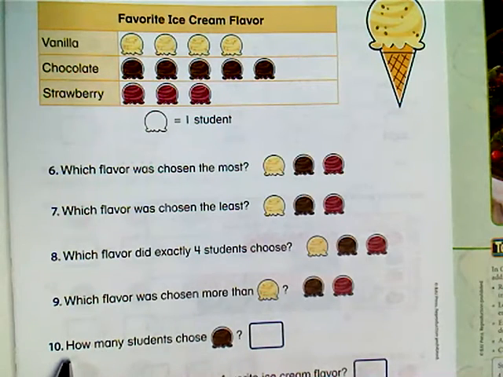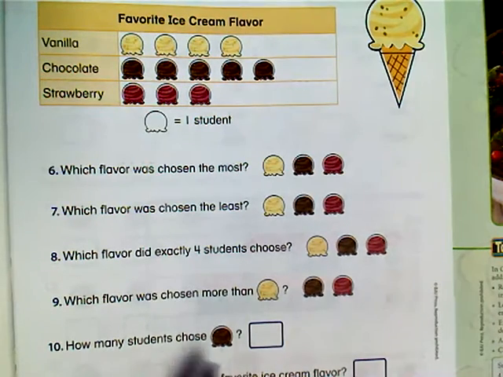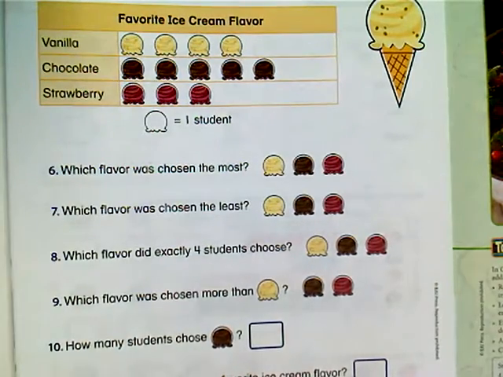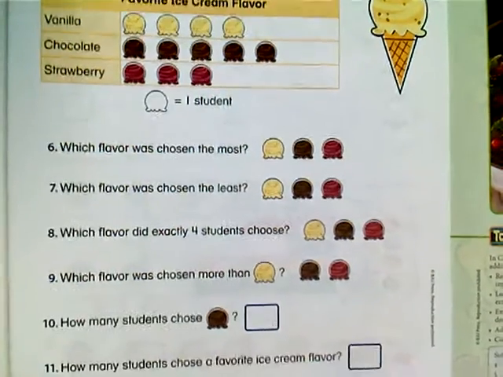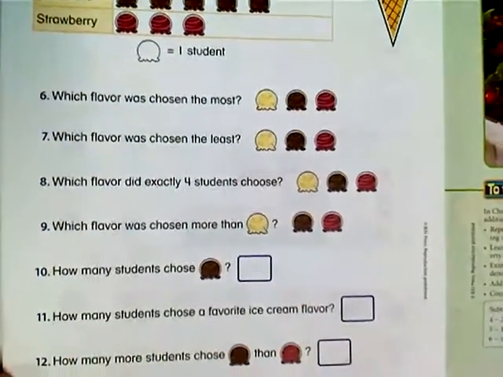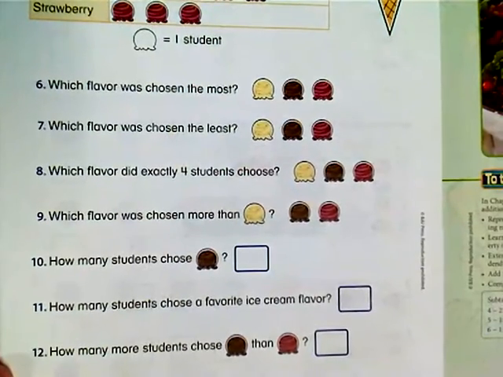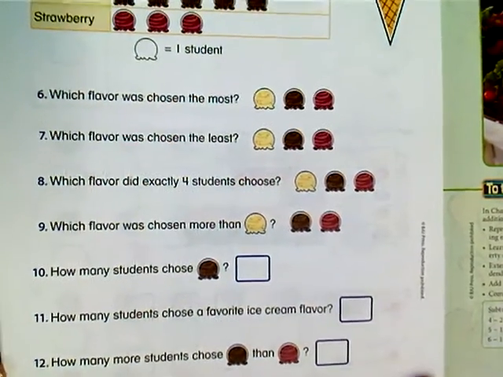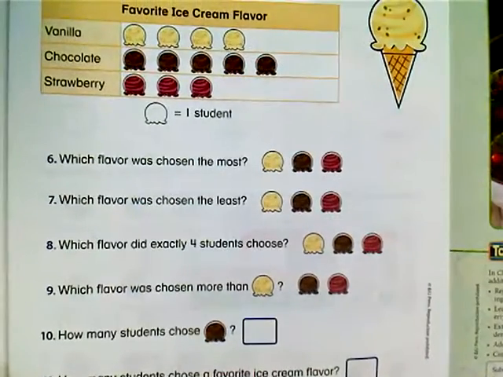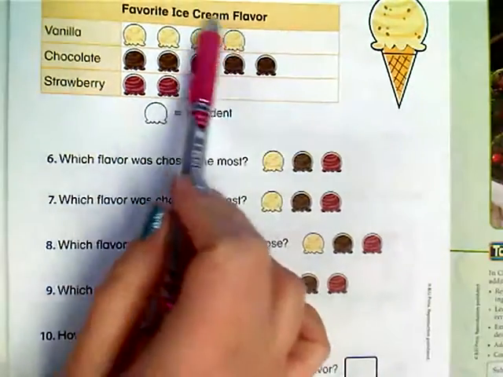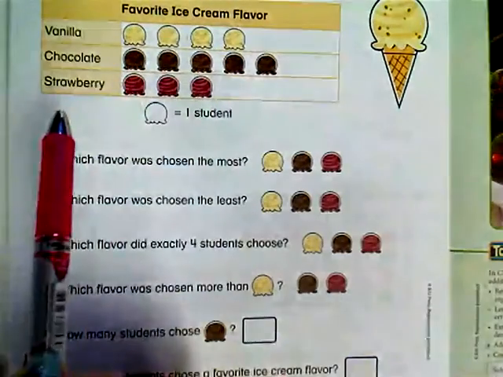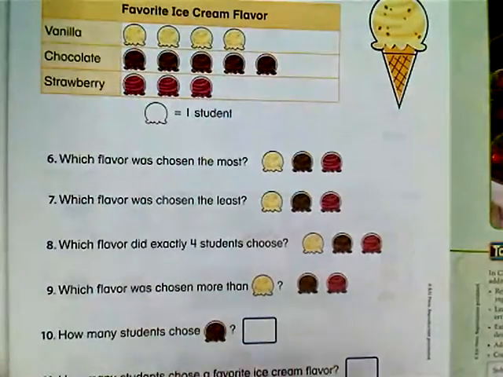When we look at number 10, how many students chose chocolate? So you're going to go up and count your scoops of ice cream for chocolate. Number 11, how many students chose an ice cream flavor? So now we have to go back and look to see how many total students in all together. How many students chose vanilla, plus how many students chose chocolate, and how many chose strawberry.